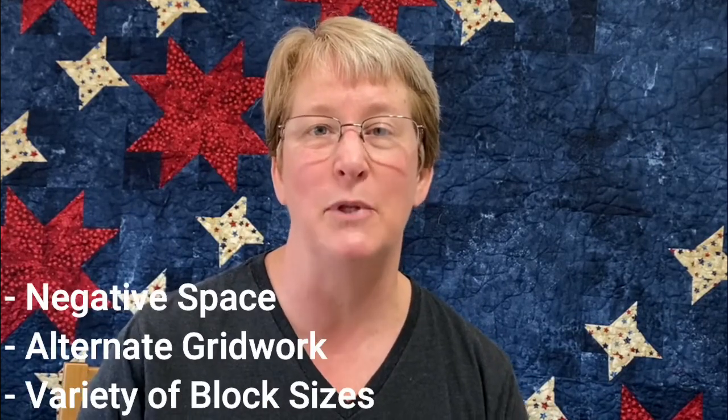The three primary design elements that I incorporate in my patterns that classify things as modern quilts are negative space, alternate grid work, and a variety of block sizes. Negative space refers to any open area in the quilt that is not the primary focal point or the quilt block. So in my Big and Bright quilt, you can see this center section is the negative space, and that is a lot of fun to work with as a free motion long arm quilter.